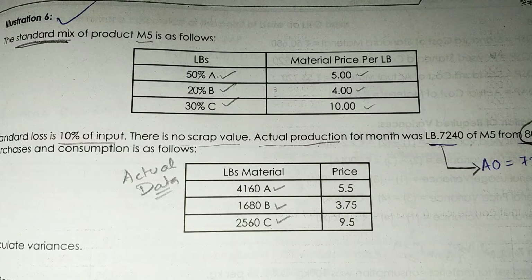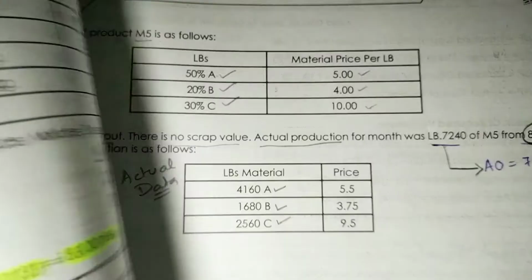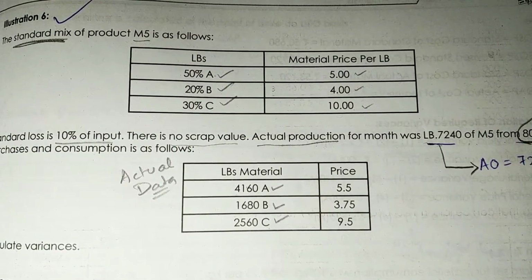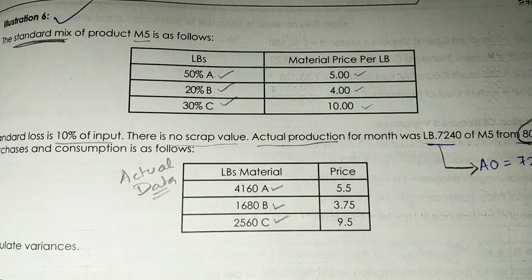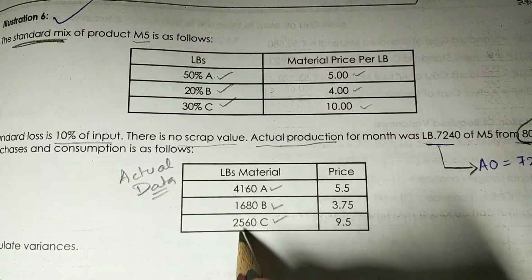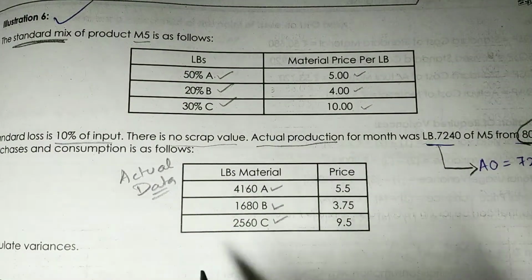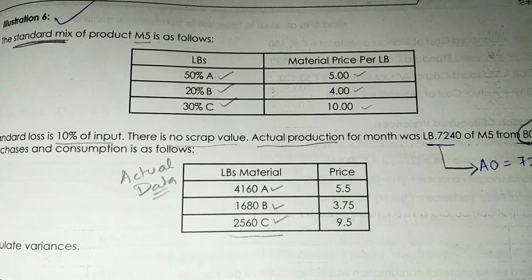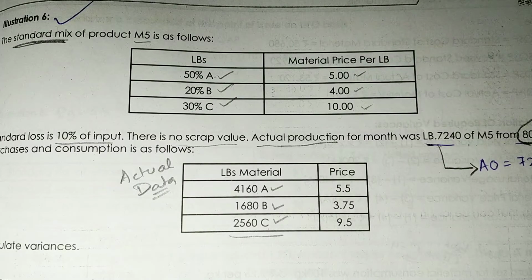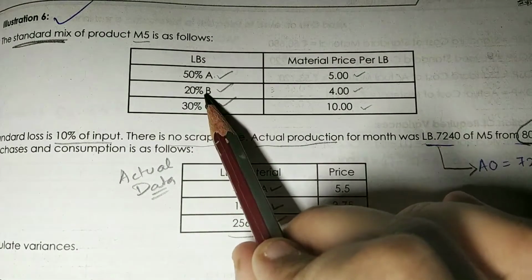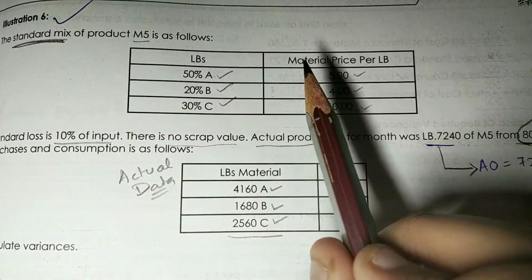Whenever you are solving this kind of question, note that this question is very similar to illustration number 4. In these kinds of questions, first you need to add these three numbers. These are your actual quantities, to find out how much actual input has been given, because there is no quantity given to you for standard data.